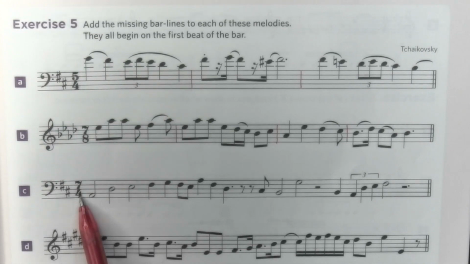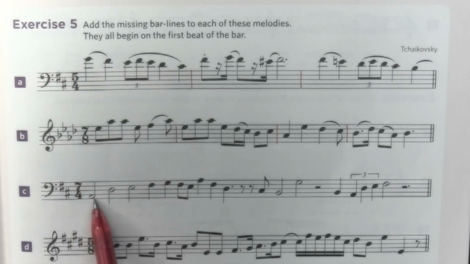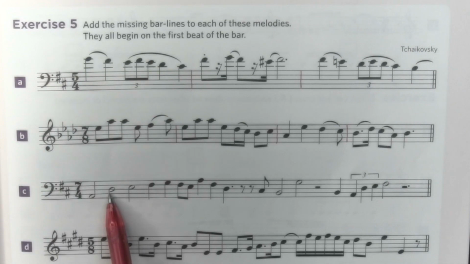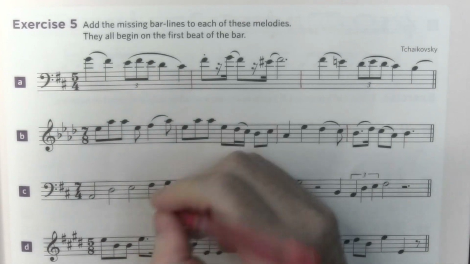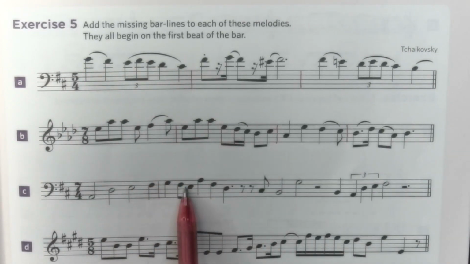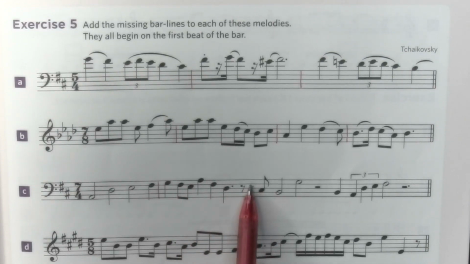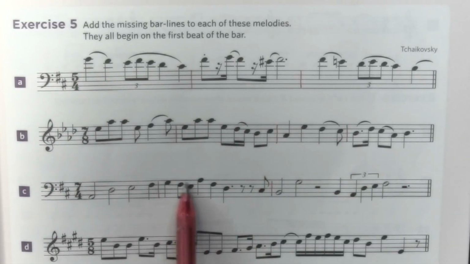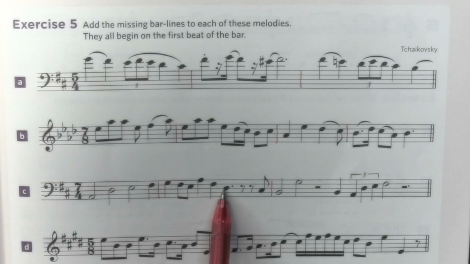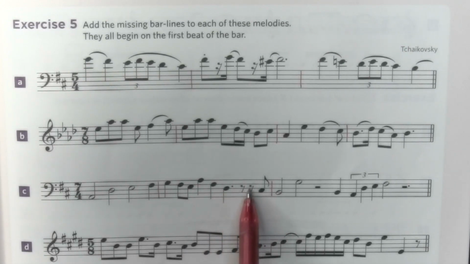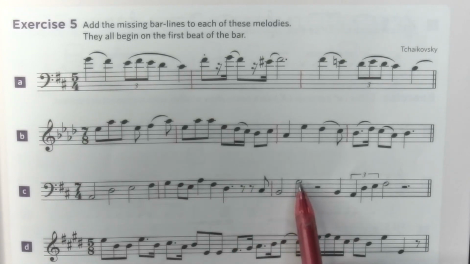7 crotchets and then bar line. 1, 2, 3, 4, 5, 6, 7. I repeat this. 1, 2, 3, 4, 5, 6, the dot and the quaver, 7, the 2 quavers. 1, 2, 3, 4. I don't remember this, I think.